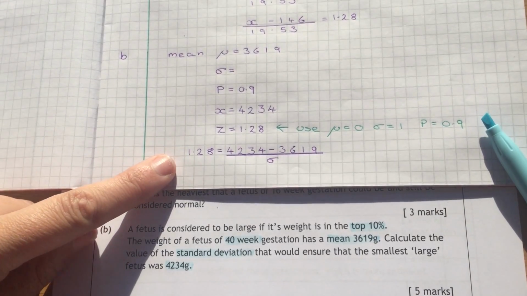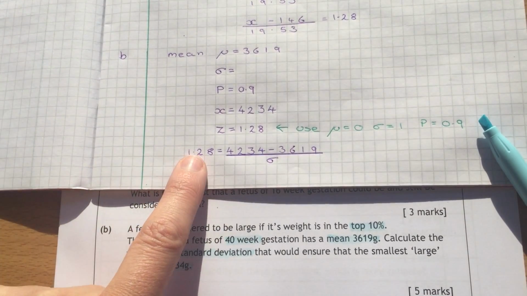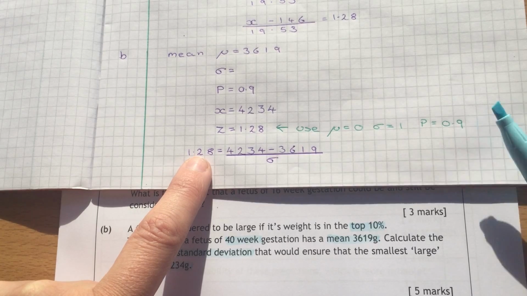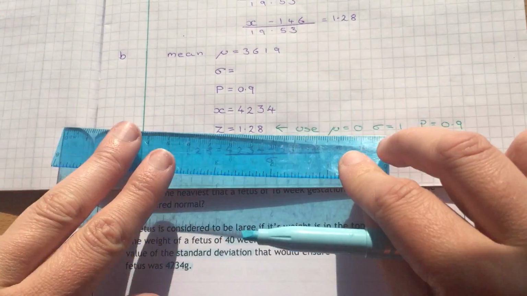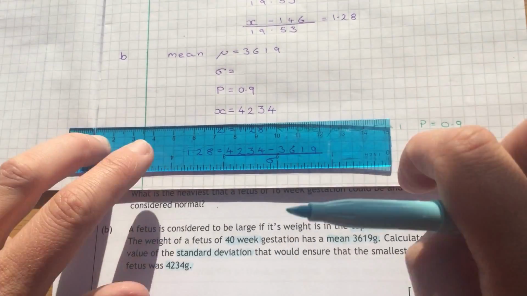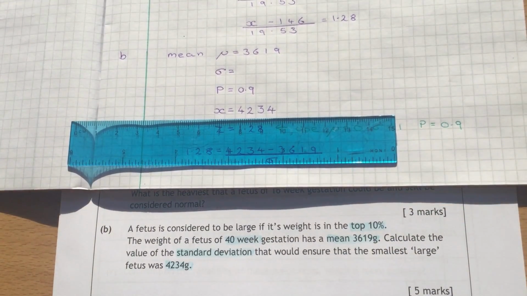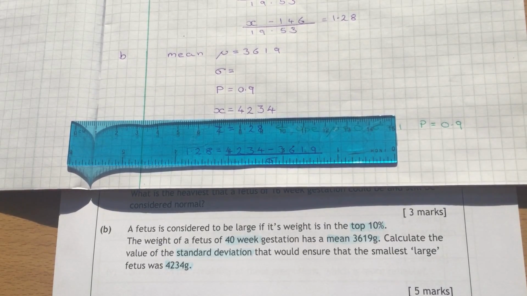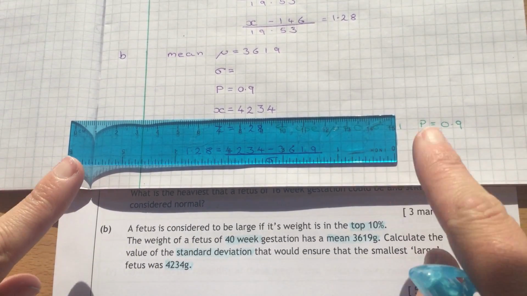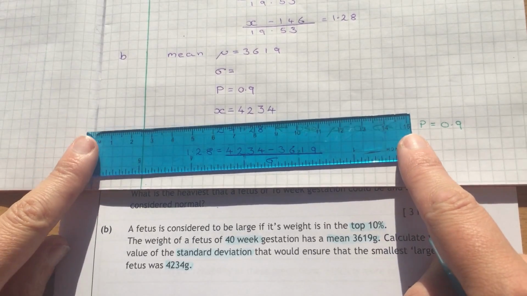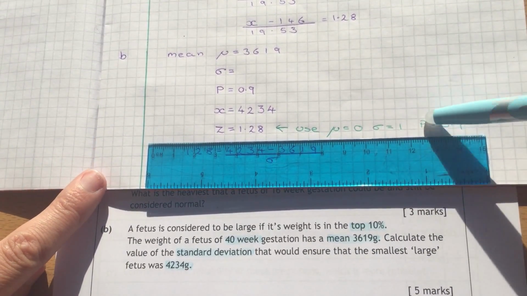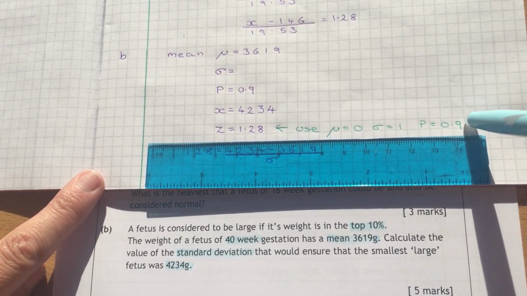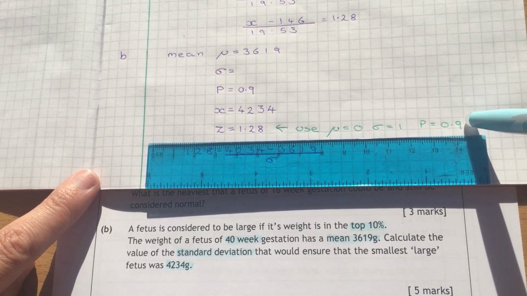So at the moment, we've got these top bits of information. Now, your calculator, if you do this as an inverse, you can ask it to find out what z is. If you use a mean of 0, a standard deviation of 1 and a probability of 0.9, it will calculate you a z value.